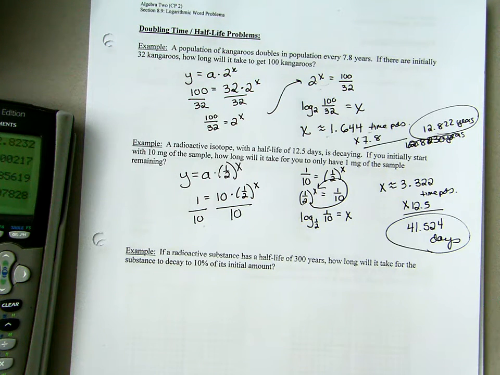So there is something a little different. It's not X over 12.5. No, so that's what we would do before to find the number of time periods. Now, we have the number of time periods. I want to go into time. That's the difference. There's a problem with this one.